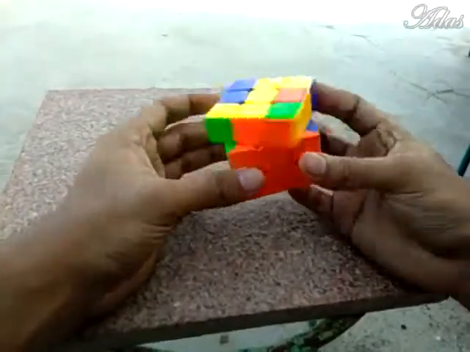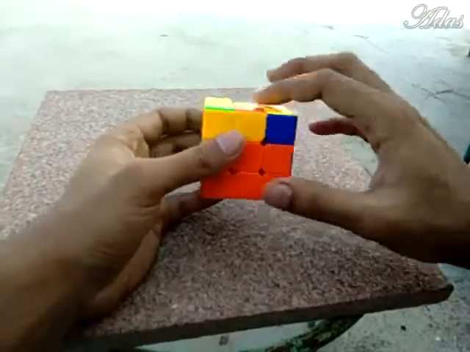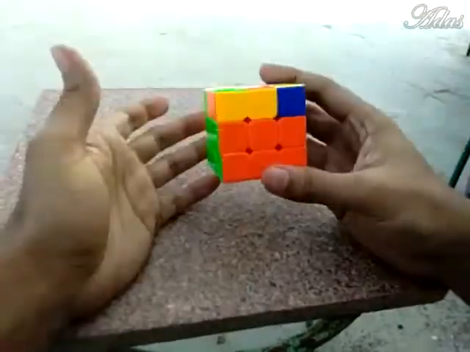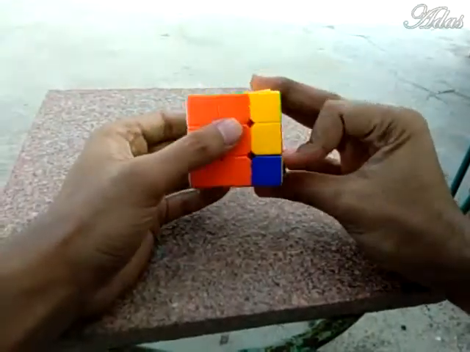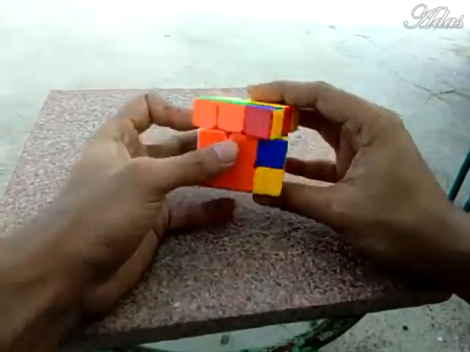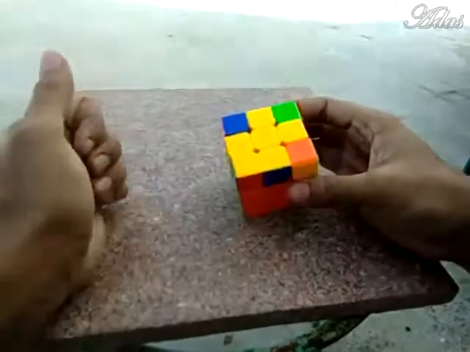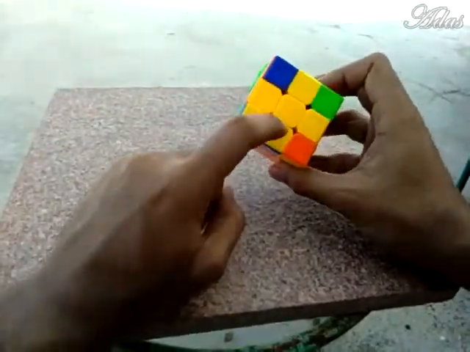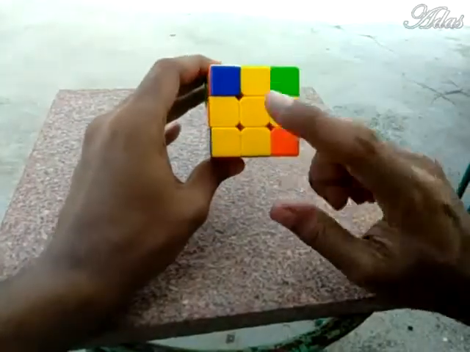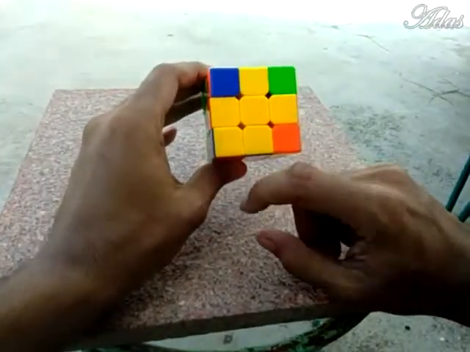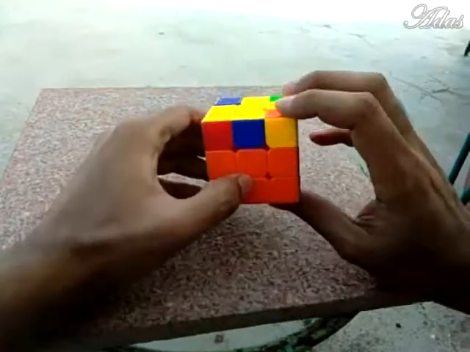Okay, now there are many cases to solve this upper layer. One algorithm is you can do this. Okay, so you got a fish. Okay, there's a fish here, and from taking this fish to the left corner, we will go here.